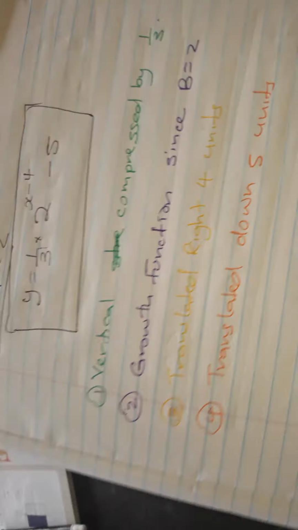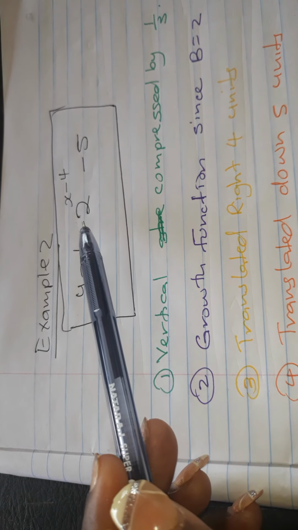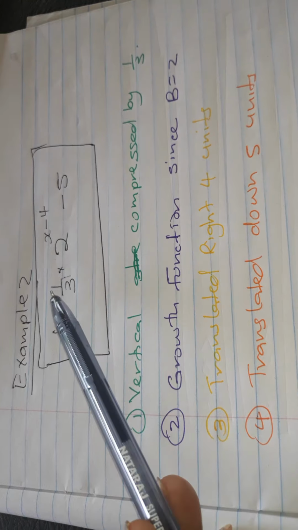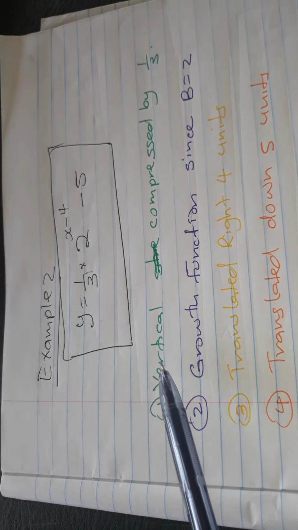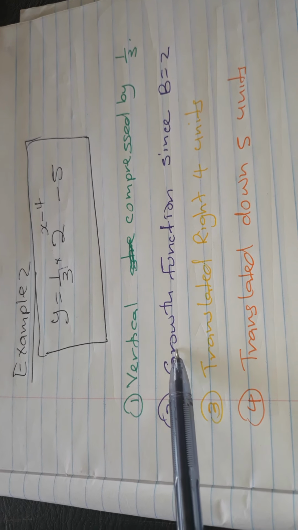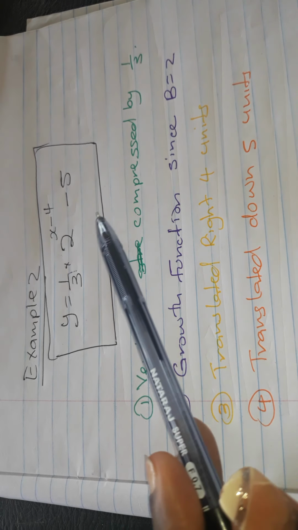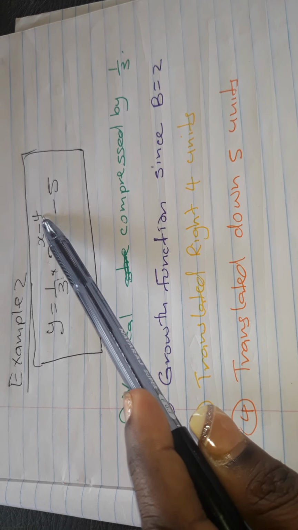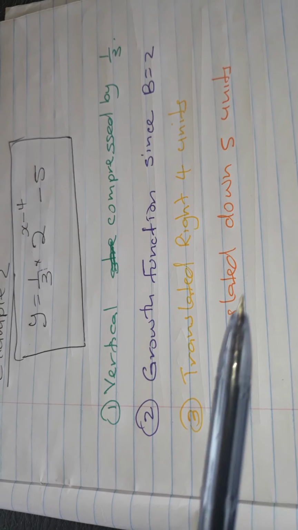Okay, another example, number 2. So y = 1/3 times 2 to the power of x minus 4, and a minus 5. So I can see it's a fraction, a value between 0 and 1. So it's a compression by 1/3, vertical compression by 1/3. And this value is 2. So it's a growth function, right? Minus 4, that means I'm moving right 4 units. This 5 means I'm moving down 5 units.